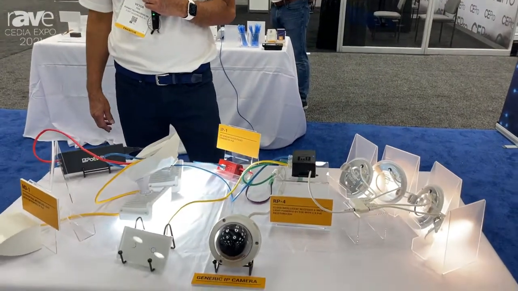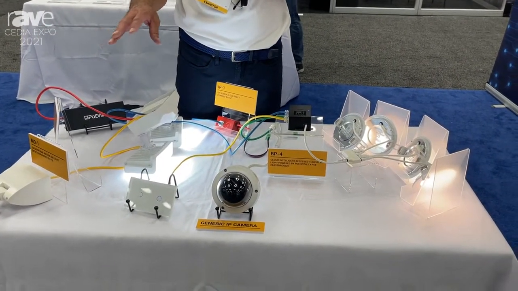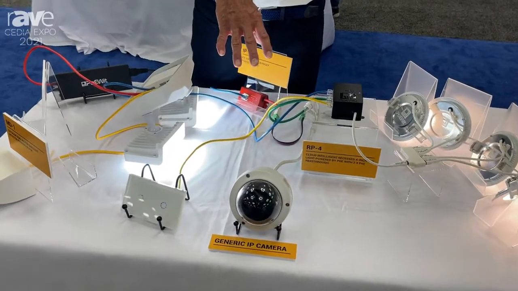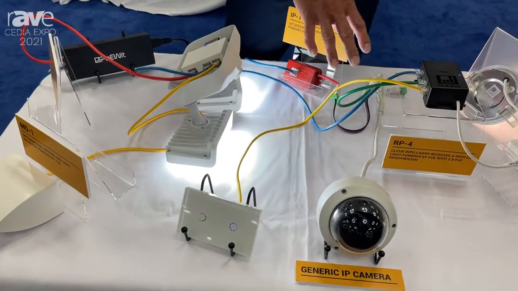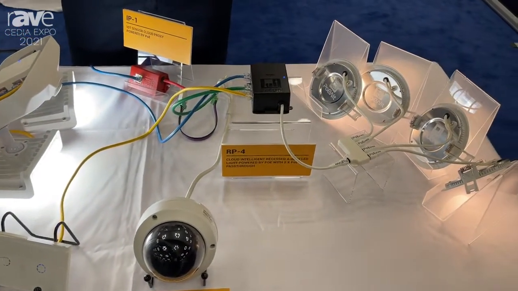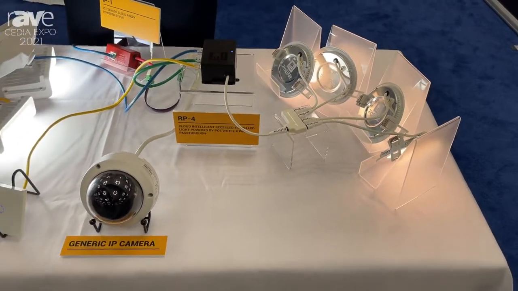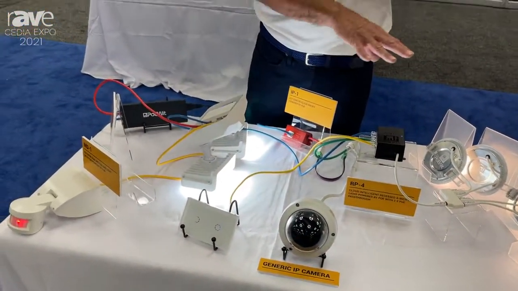I'm with PoEWit, and let me tell you about our PoE security light solution. What this product was designed to do was add security lighting to any camera installation. So all of our products are pure networking products, and they all go over PoE, and they also go straight to the cloud. So this is a very typical setup that dealers have been using.